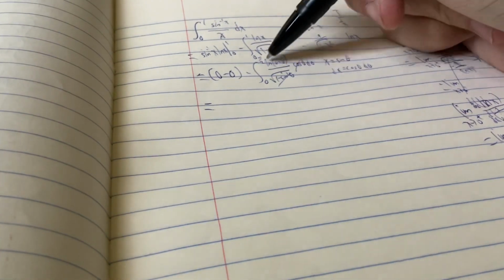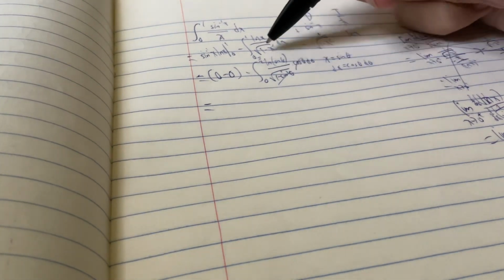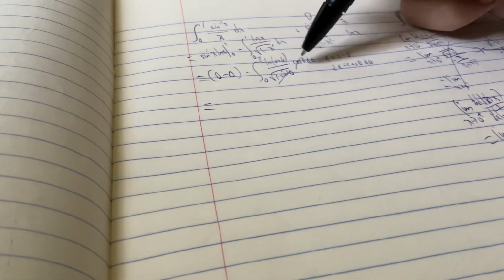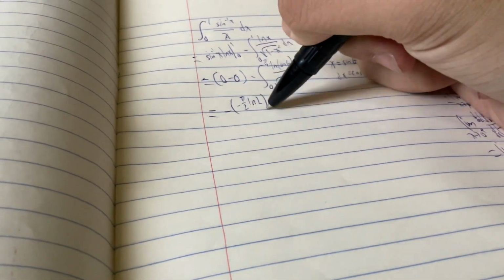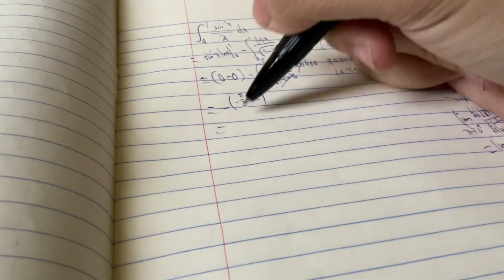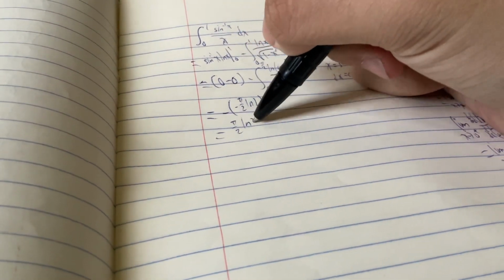And then this integral tells you the integral of ln sine theta d theta from 0 to pi over 2 is equal to negative pi over 2 ln 2. This is a really famous integral. And then the answer is just pi over 2 ln 2. That's it.